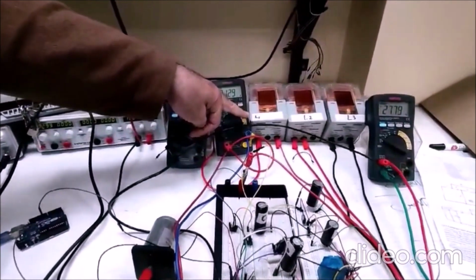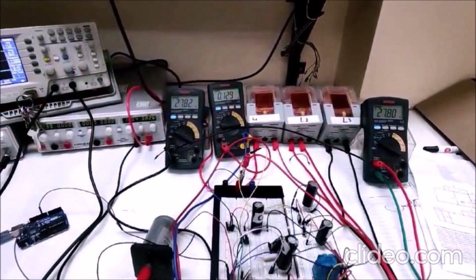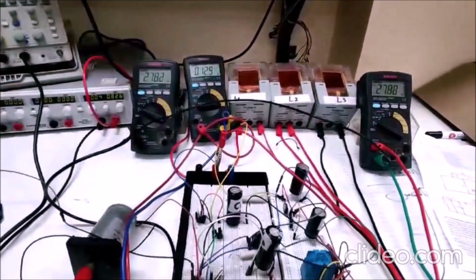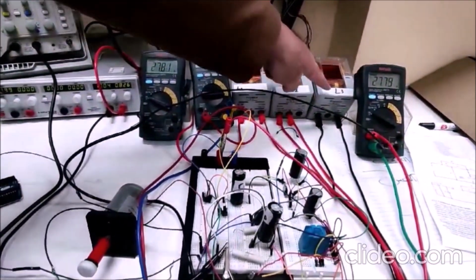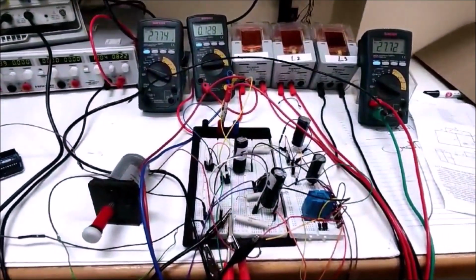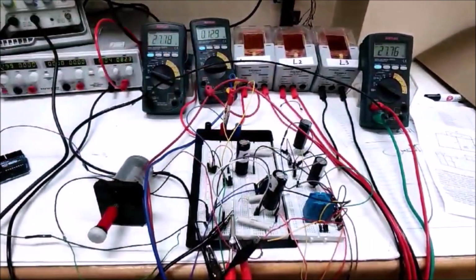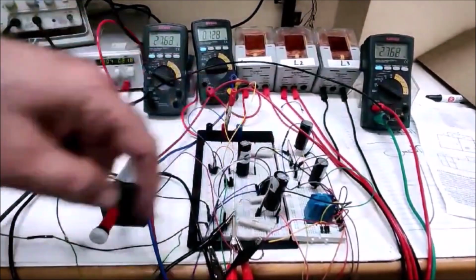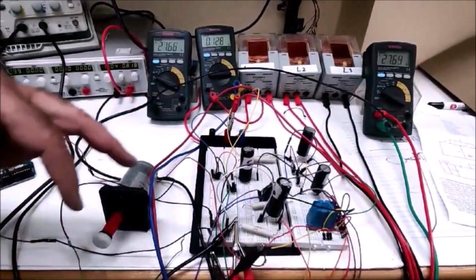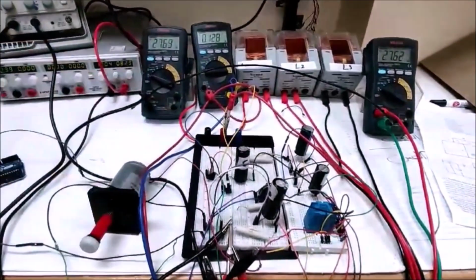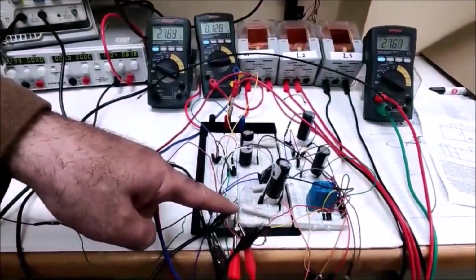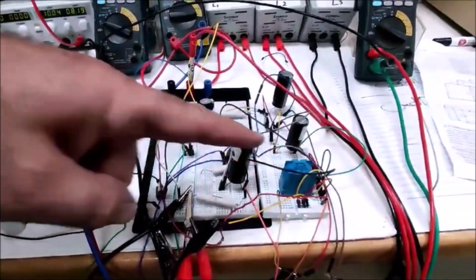We see here an inductor L1, which has an inductance of 2.2 millihenries, inductor L2, which has a value of 1.1 millihenries, and inductor L3, which has a value of 2.2 millihenries. We see here the output capacitor, which has a value of 470 microfarads, and capacitor C3, which has a value of 150 microfarads. C2 has a value of 220 microfarads, and C1 also has a value of 220 microfarads. The load consists of a resistor of 200 ohms in series with an inductor.